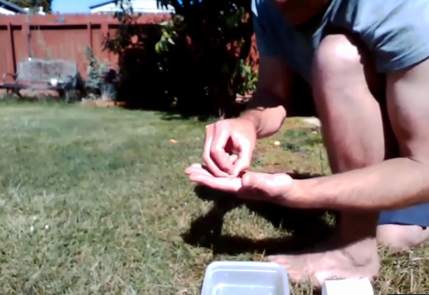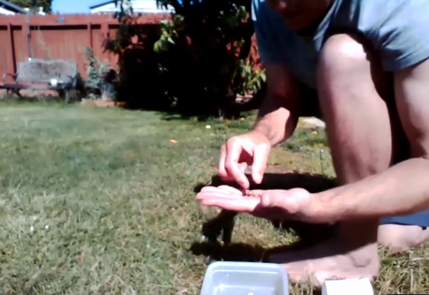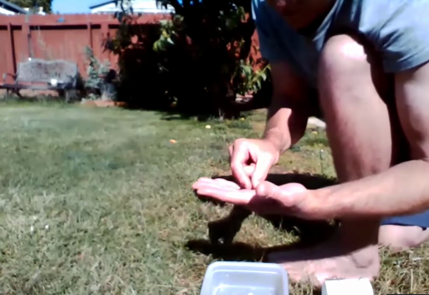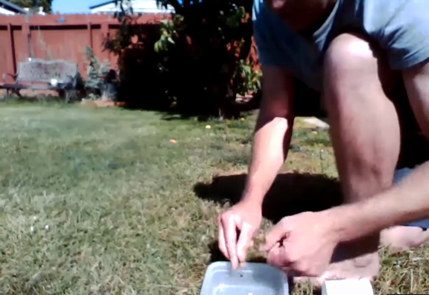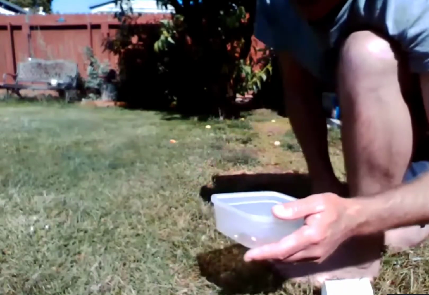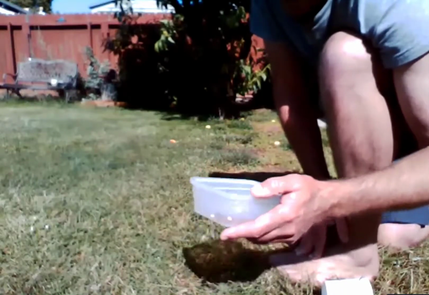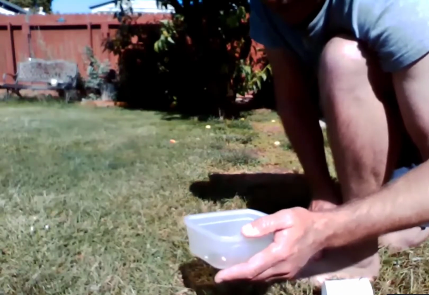I have 4 white beans, 1, 2, 3, 4. I have 5 pinto beans, 1, 2, 3, 4, 5. 2 black beans, and 1 green bean. So that's what I caught on my first round. Got 10 of the reds, 5 of the pintos, 2 black, 4 white, and 1 green.